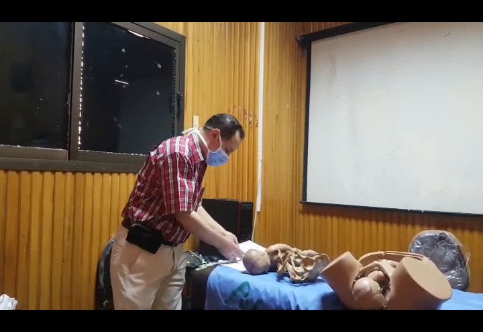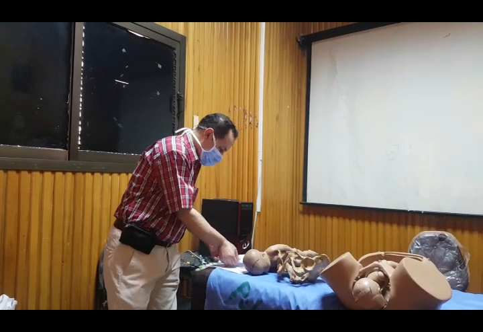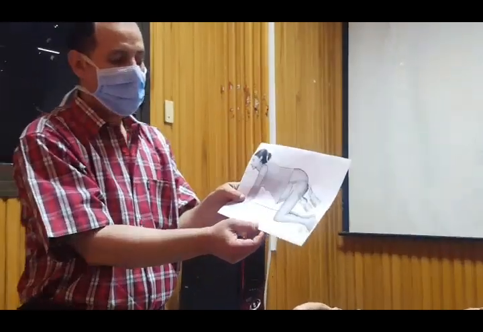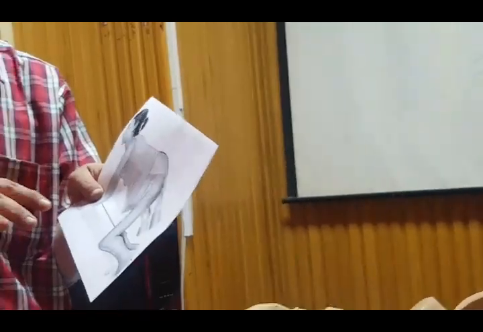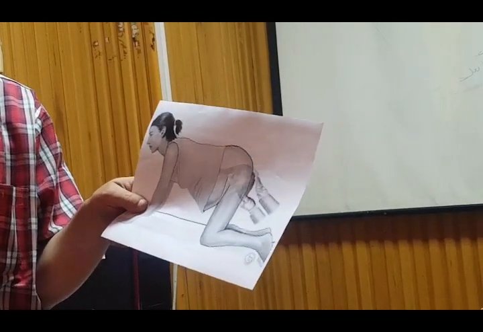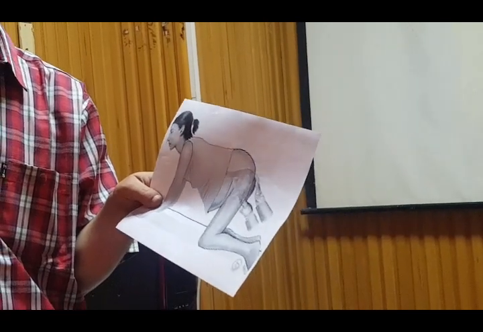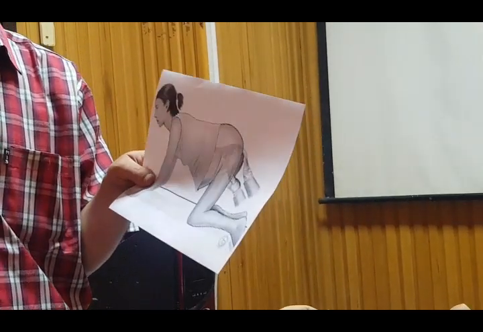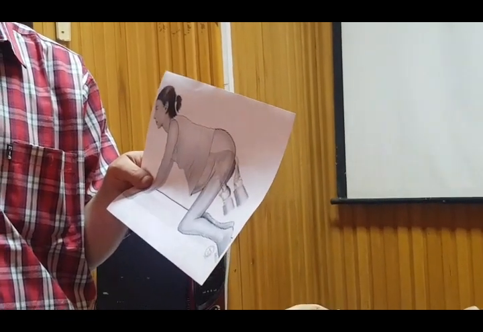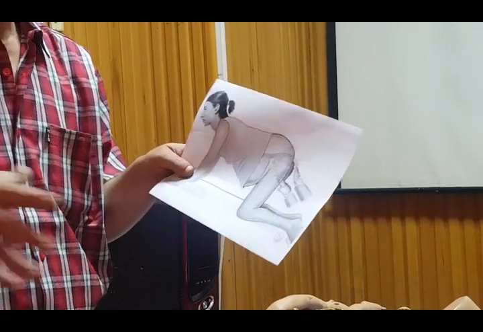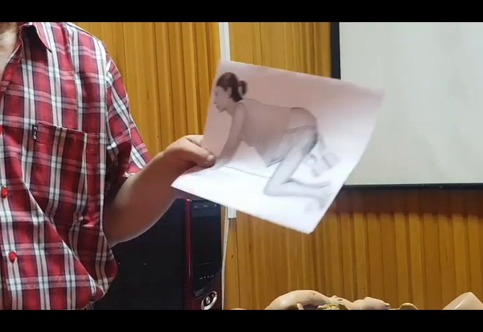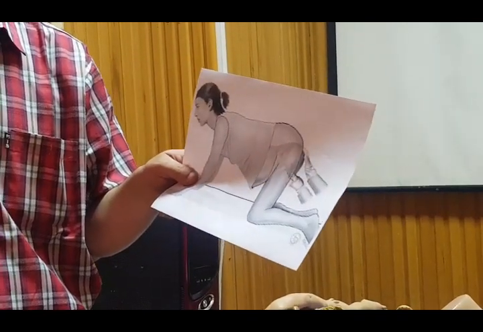All four position, like this picture. Aiming for what? This position was found to increase the pelvic surface area, so it will help the shoulder to slip behind the symphysis toward the inlet and the cavity. So this position increases surface area of the pelvic inlet and may help me in this problem.